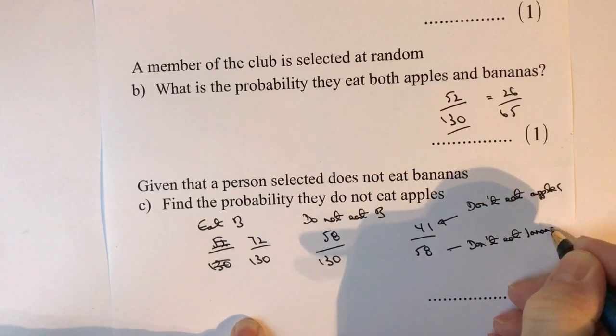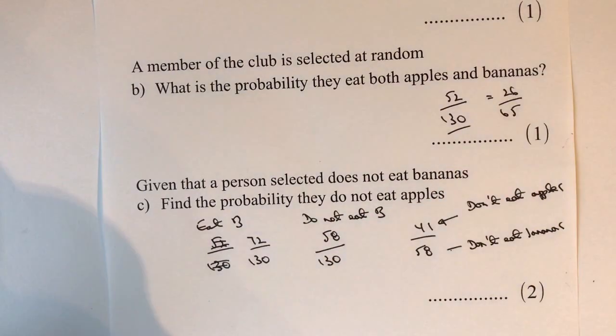Okay, so a little bit of a long-winded one to actually work through, but hopefully that's okay for you. It does take a little bit of thinking about certainly a lot of these type of Venn diagrams, so please do have a look at the rest of the videos in this particular playlist.